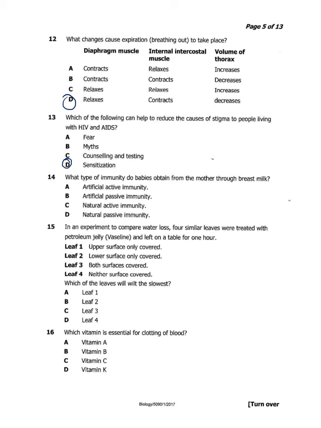If you look at the artificial, we are looking at obtaining a certain antigen or antibody from the outside. So we are looking at the baby here. The key is the baby. The baby is getting the antibodies from the mother. This should be passive. Since the baby is getting it through natural means, the answer is natural passive immunity. Now let's move on to question 15.